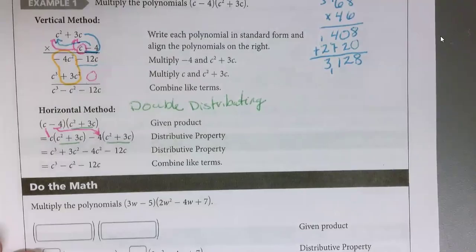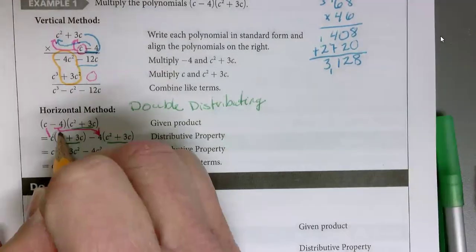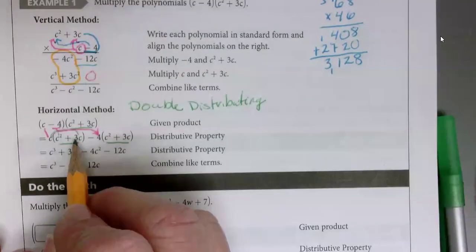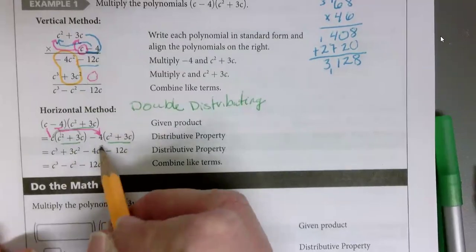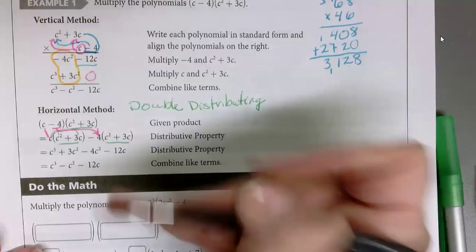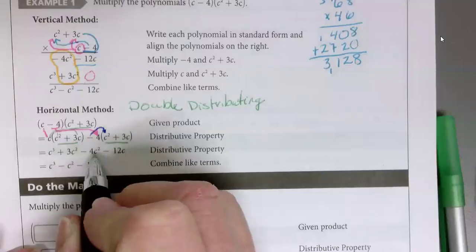From here, you guys are great at this part. We just distribute. C times c squared is c cubed, sorry. C times 3c is 3c squared. Here, I'm going to take my time a little more because we want to make sure that we're seeing this is a negative 4 times c squared. So we get negative 4c squared.